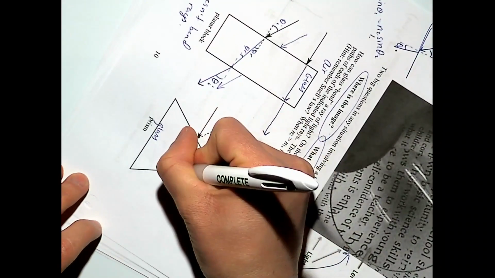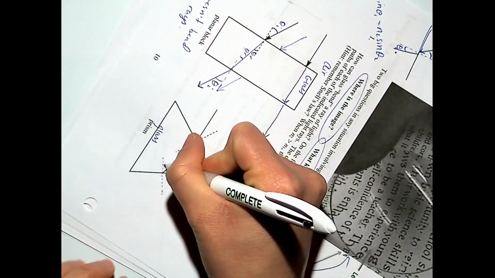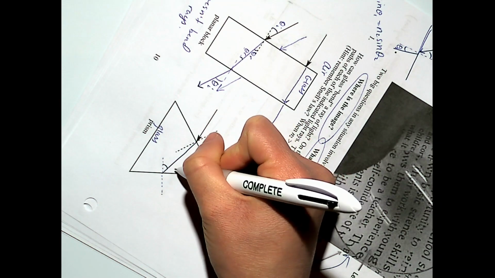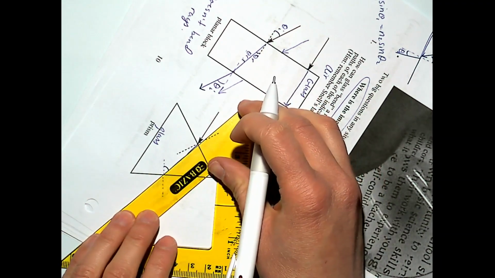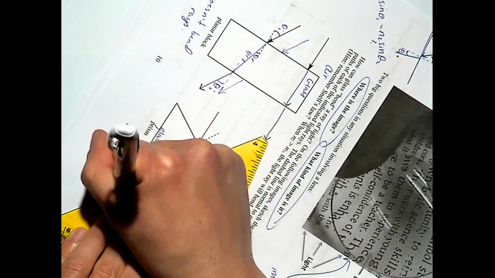And then I have to draw another normal over here that's perpendicular to the interface. And now I'm going from glass to air. So will it bend toward or away? It's going to bend away. So if it went straight through, it would be like this, but I have to bend it away. So it's going to be like that.